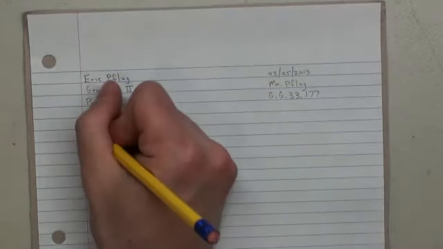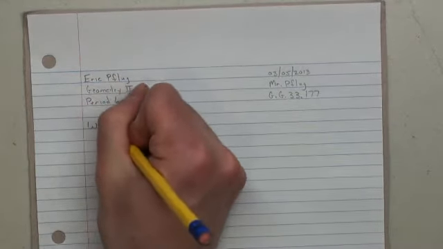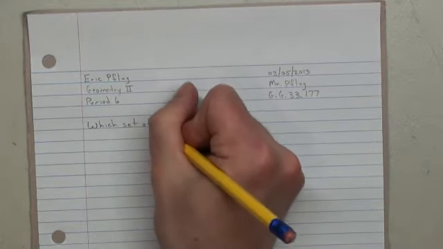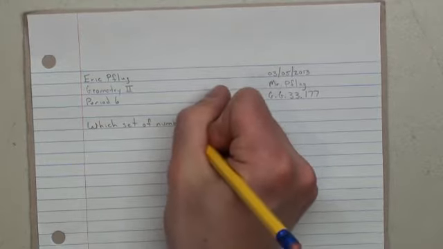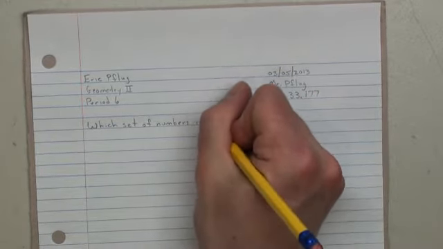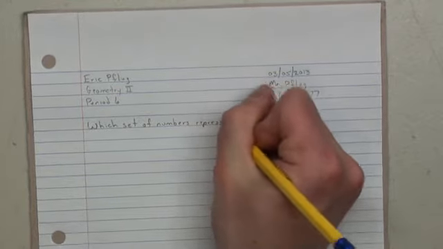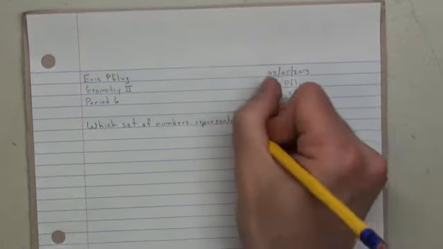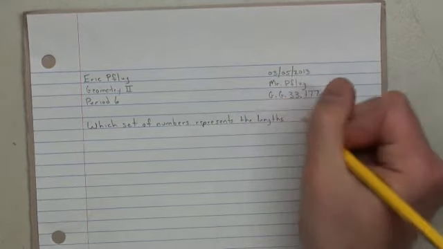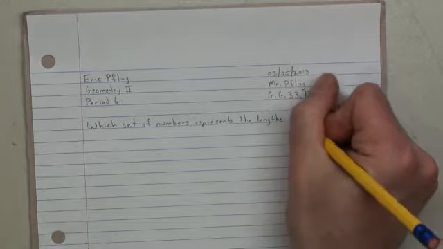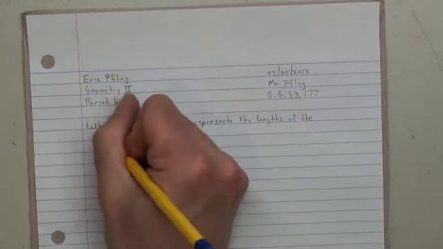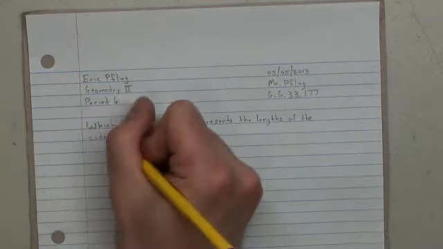Which set of numbers, and now we did one like this also, so let's get through this. Which set, this is like a review, which set of numbers represents the lengths of the sides of a triangle.